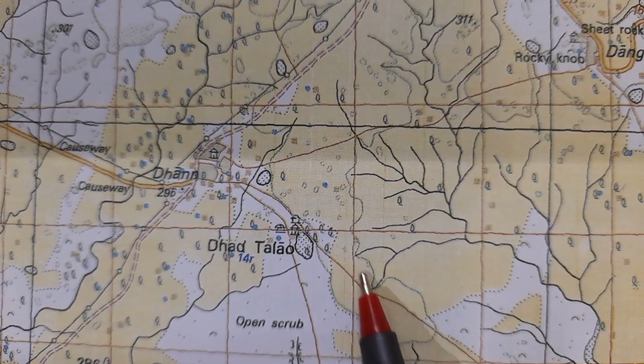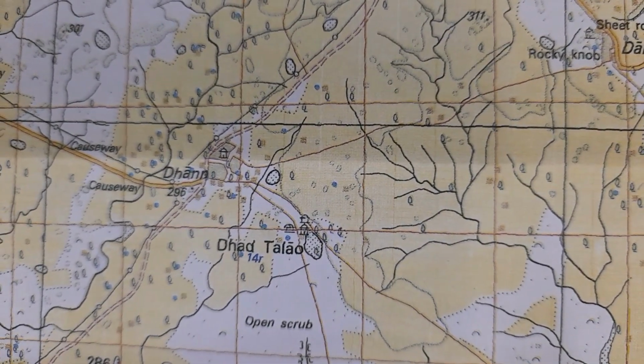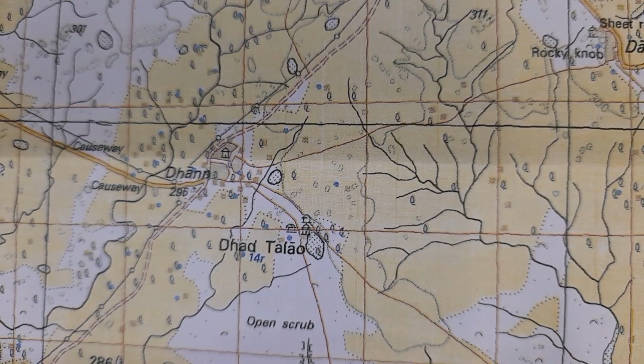Now what is the purpose of these cart tracks? Cart tracks connect small rural settlements.